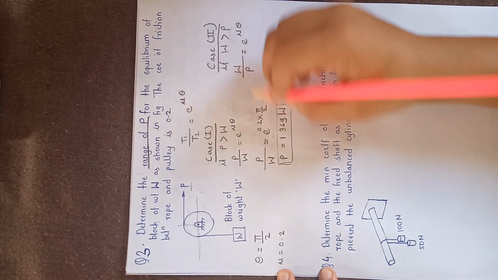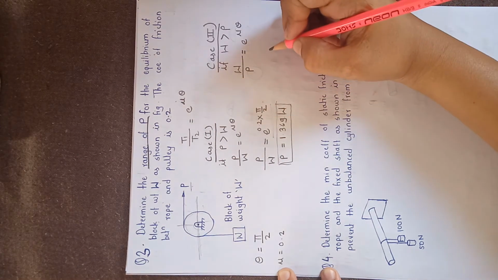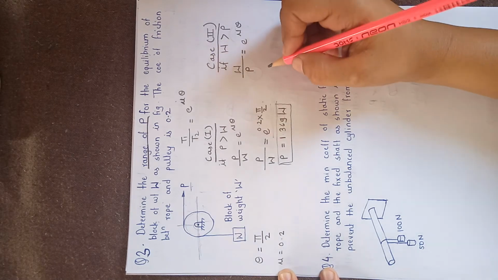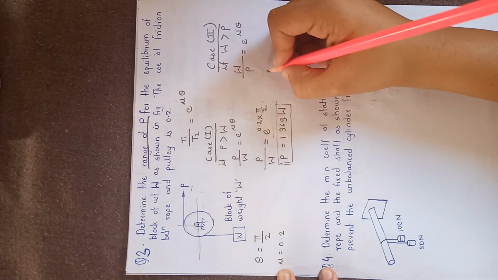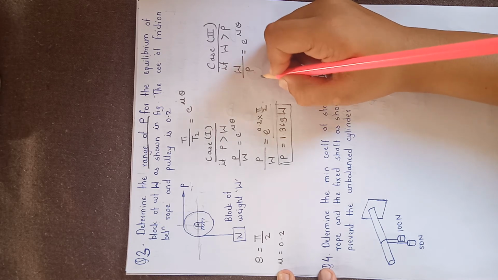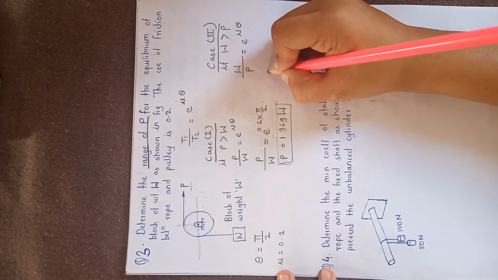Same way, by calculating we'll get the equation.